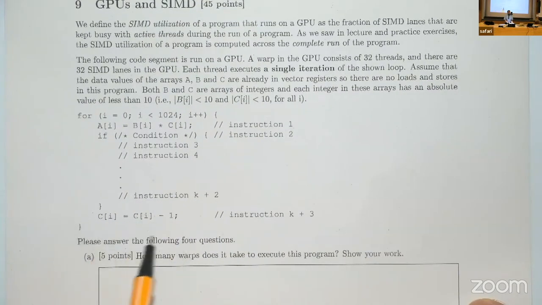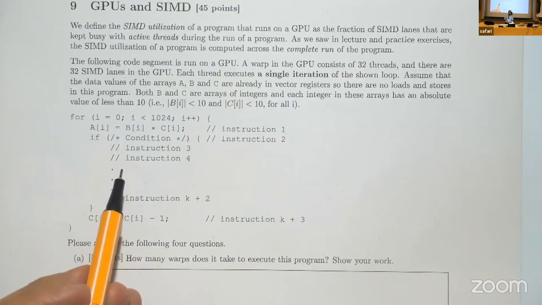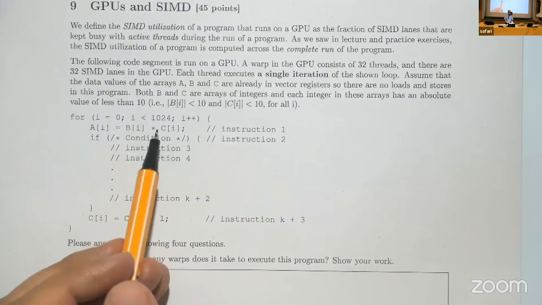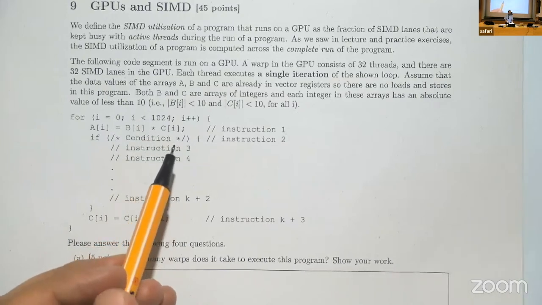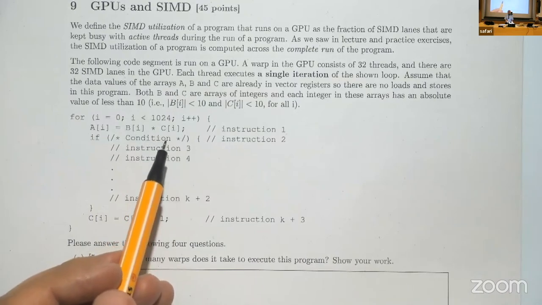At the end, we have this instruction, right? So the total number of instructions inside the for loop is k plus 3. We are about to offload each iteration to one thread. Since we have 1024 iterations, the number of threads that we need is 1024, right?